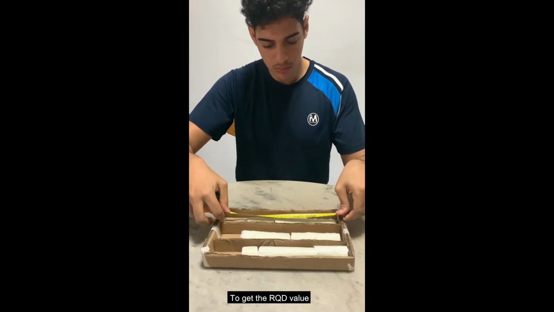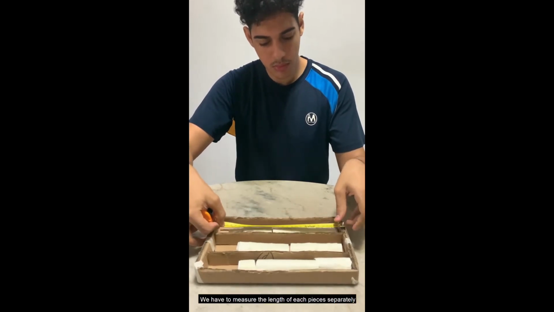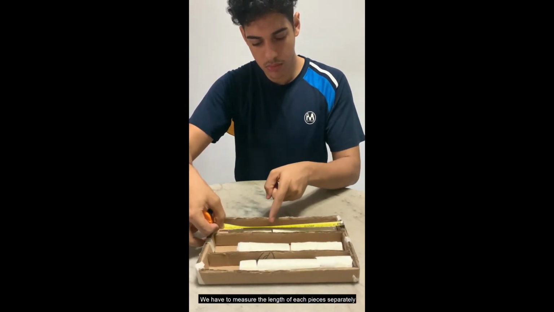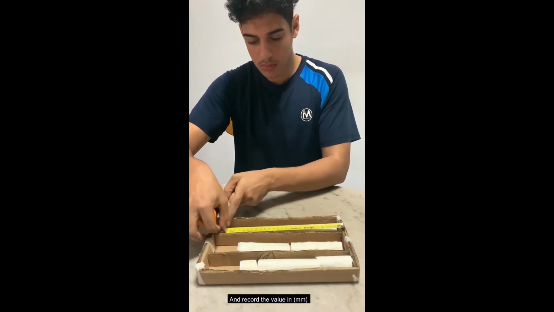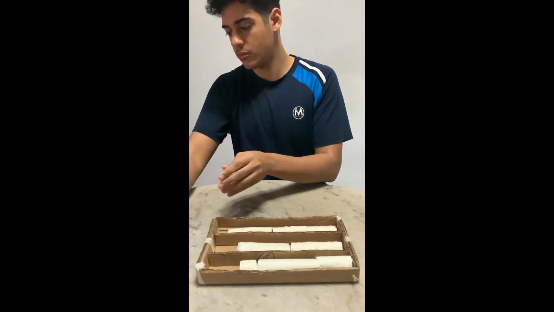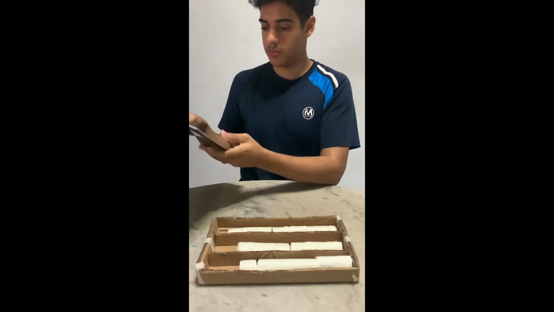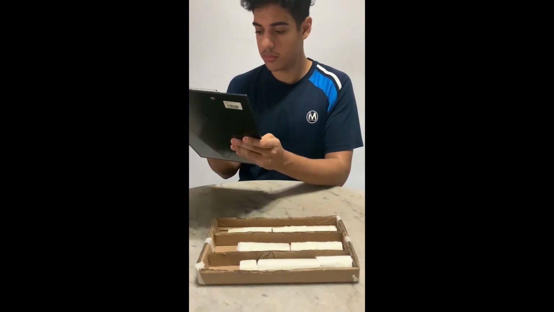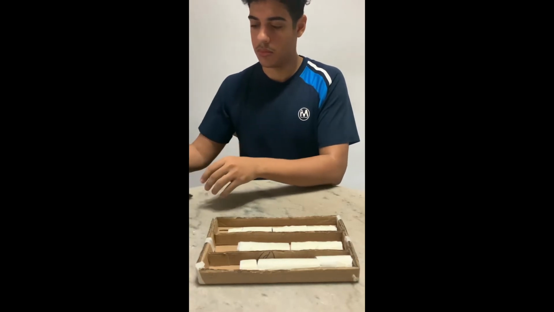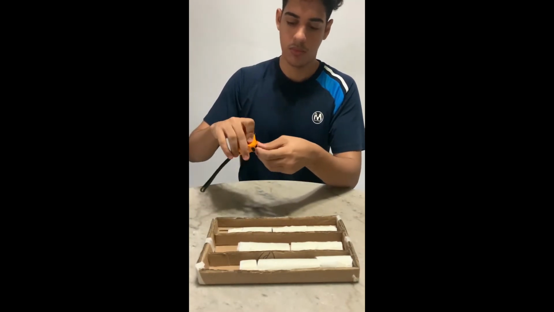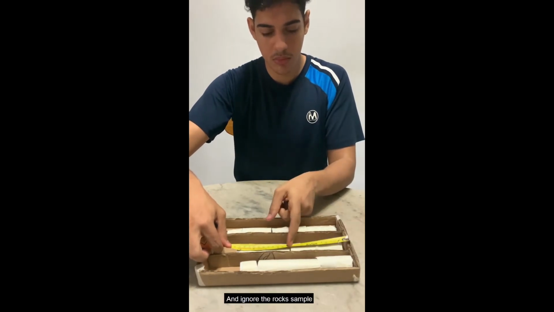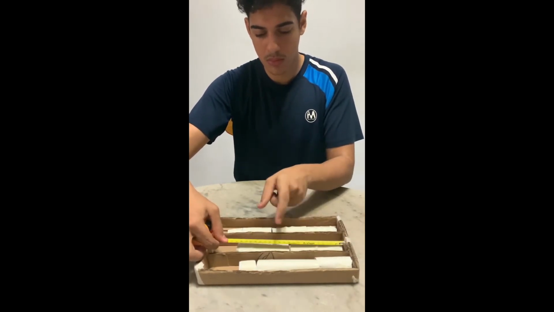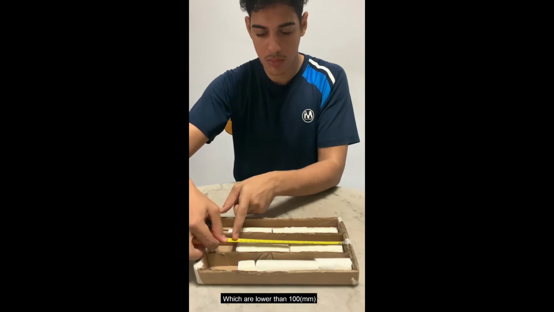To get the RQD value, we have to measure the length of each piece separately and record the value in millimeter. Repeat the same process for other specimens and ignore the rock samples which are lower than 100 millimeter.